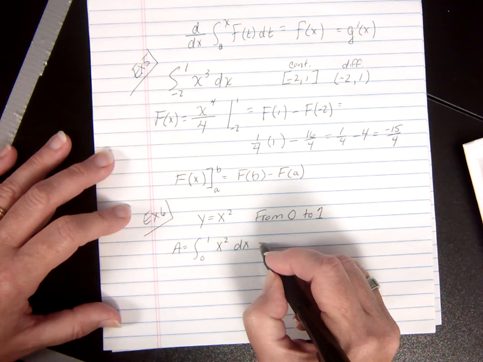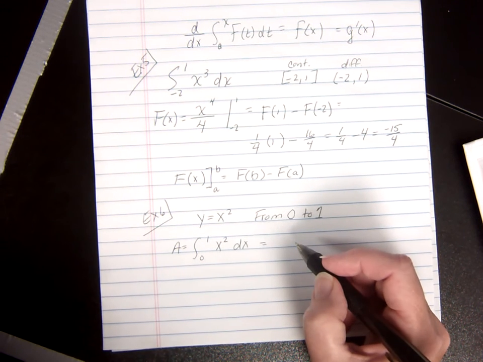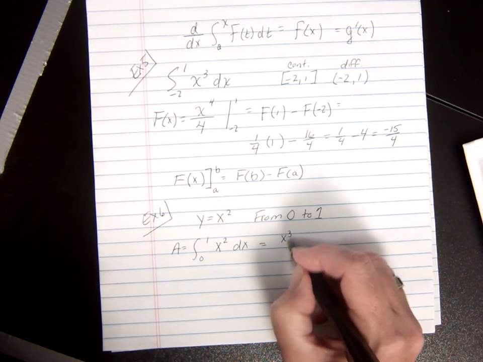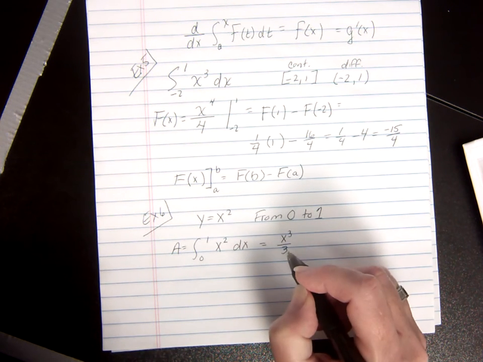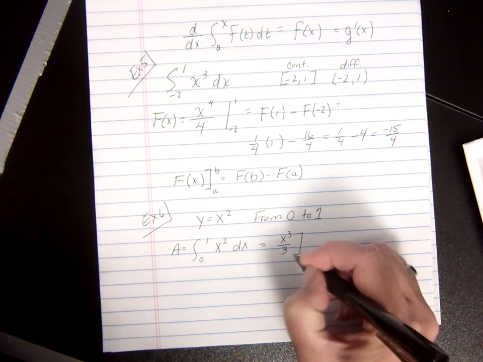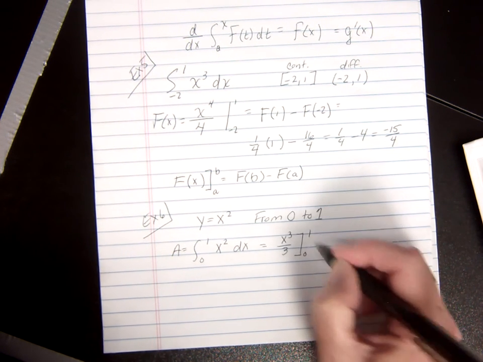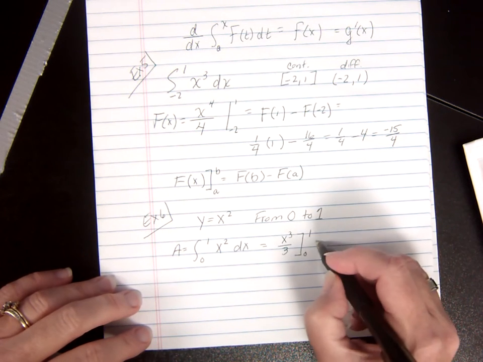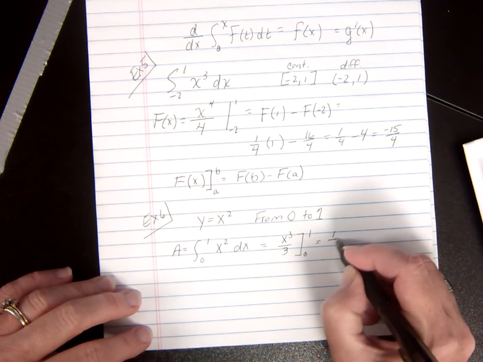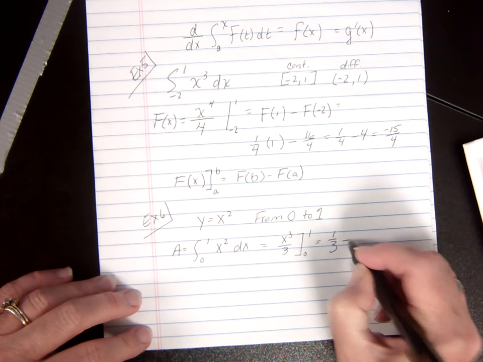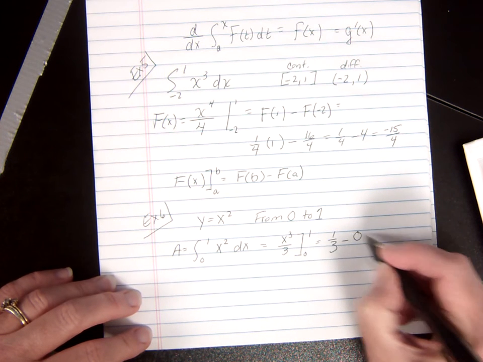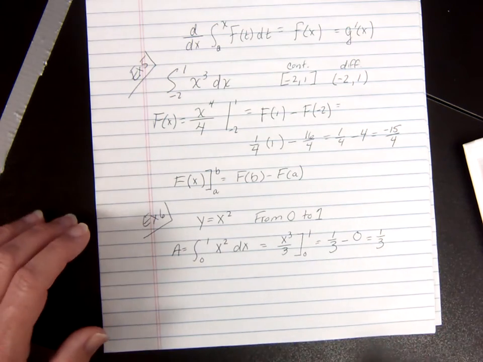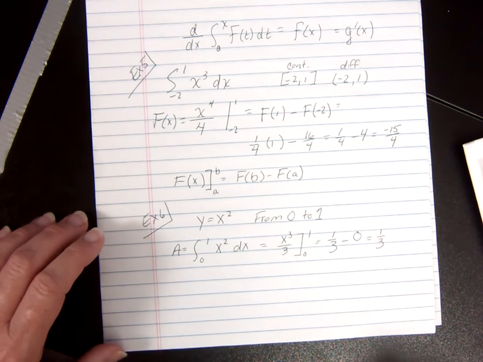When I use the antiderivative method, I'm going to have x cubed over 3, again evaluating from 0 to 1. So I start with my upper bound, and 1 would be 1/3, minus, I plug in my 0, which would be 0. So my result for the area under the curve is just 1/3.